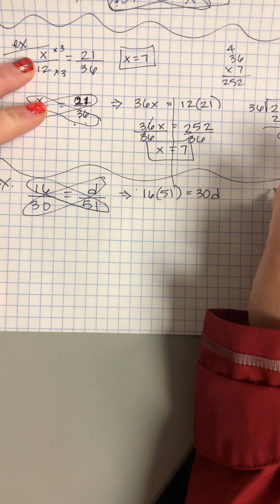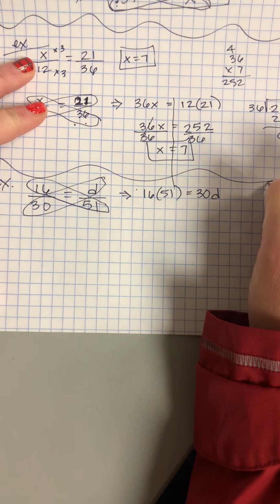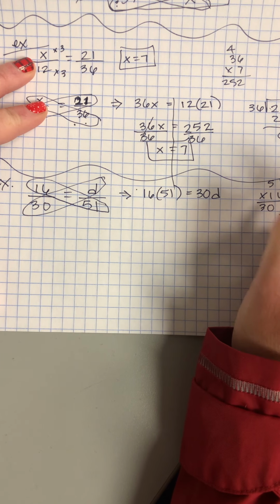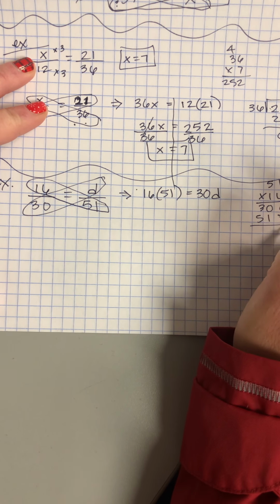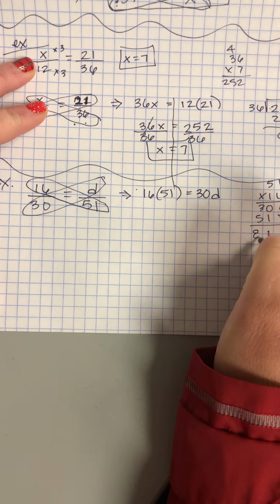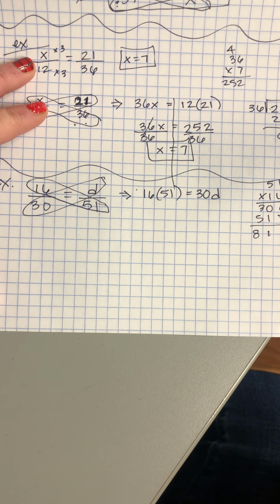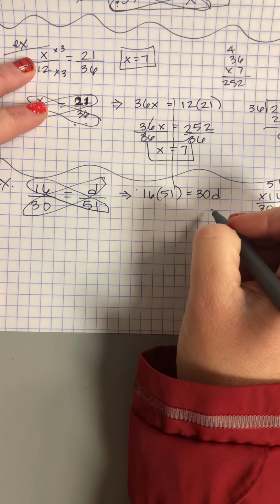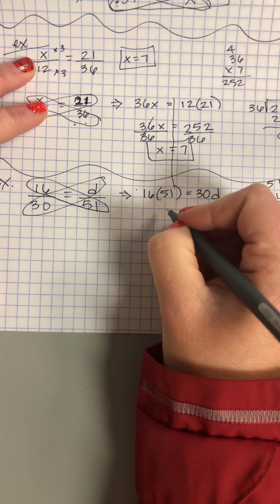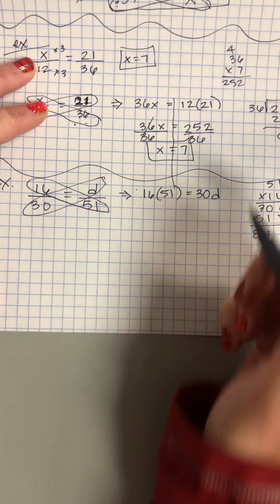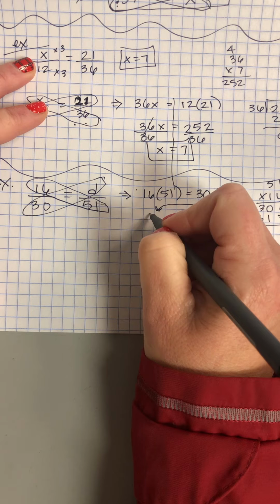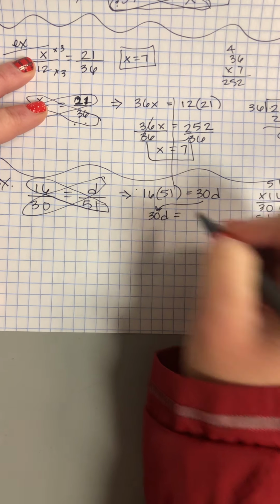So off to the side, I need to multiply 51 times 16. What do we get? Peter? Yep. I like to have my variable on the left, so I'm just going to switch it. You don't have to do that. You can leave it right where it is.